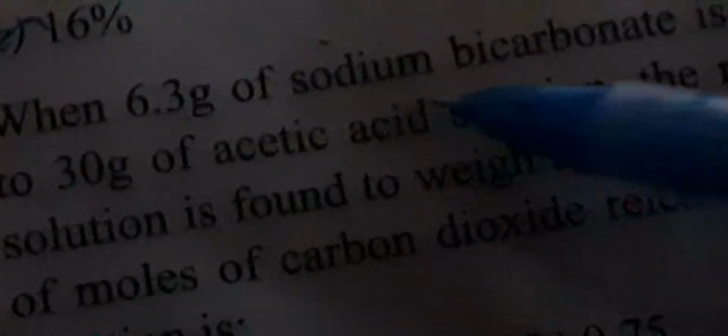Next, then 6.3 gram of sodium bicarbonate is added to 30 gram of acetic acid solution. The residual solution is found to weigh 33 gram.